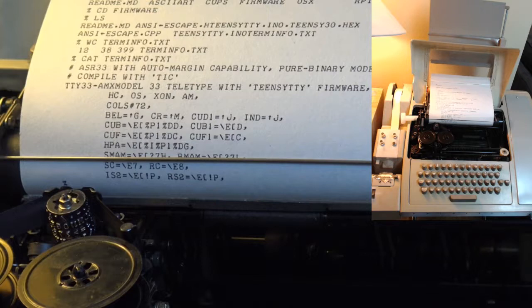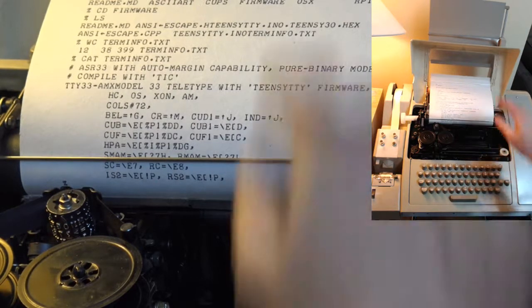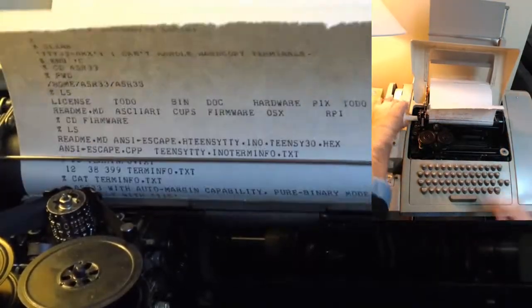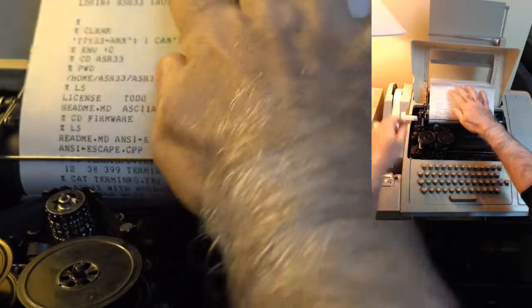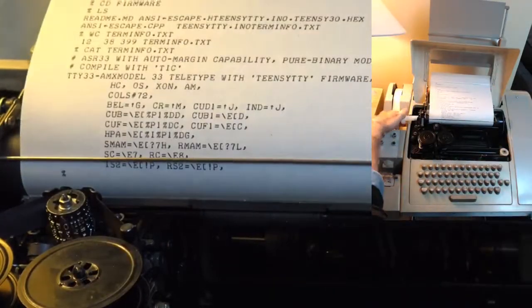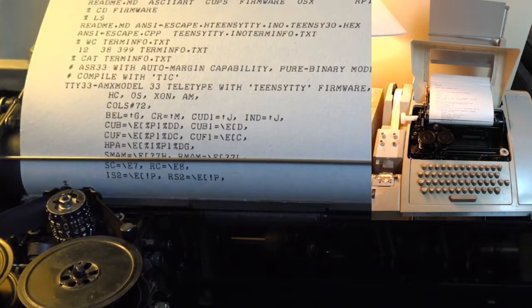But the HC means it's a hard copy terminal. And so that tells anything that reads the terminfo database that this is a hard copy terminal. So when I say clear up at the top, it says I can't handle hard copy terminals. Let's scroll back and see it. That's how it knows that it's a hard copy terminal: the current terminal has a flag in the capabilities that says it's hard copy.